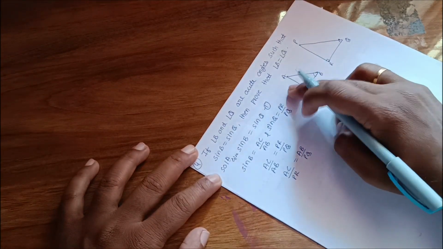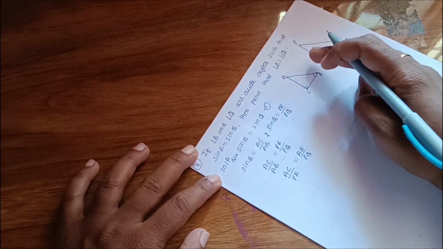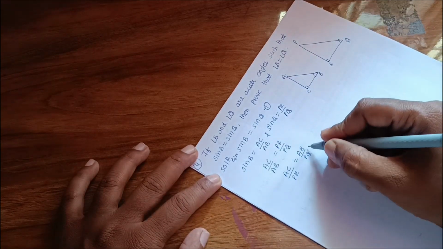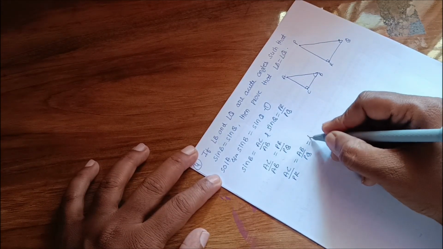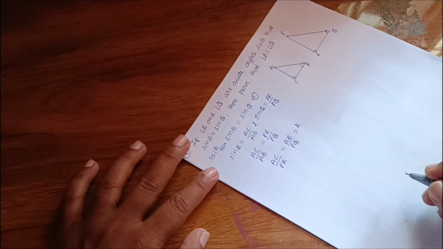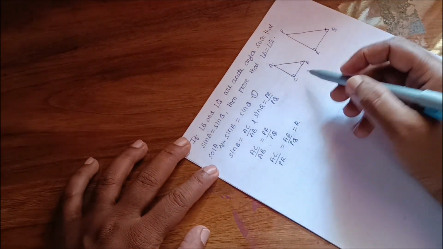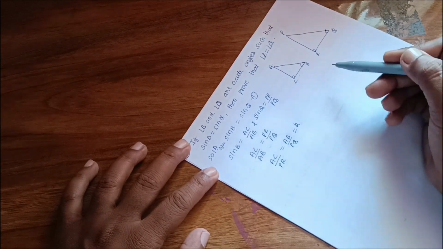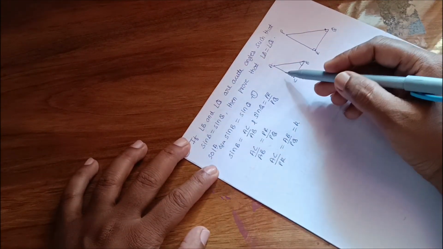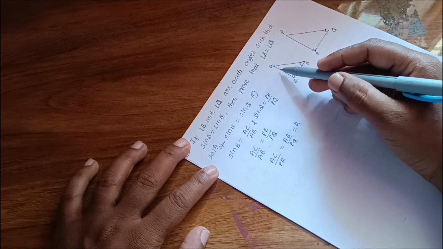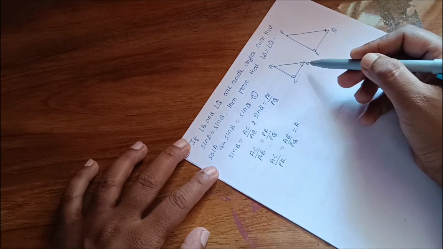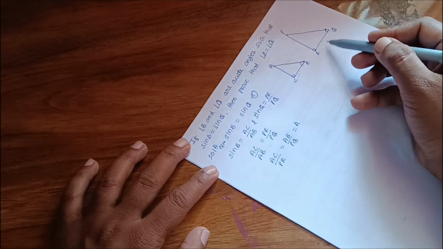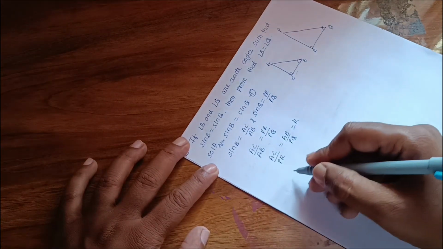That is, the ratio of these two sides is equal to the ratio of the other two sides. Let us take their value as some letter K. Next we'll find the remaining side, BC in triangle ABC and RQ in triangle PQR.